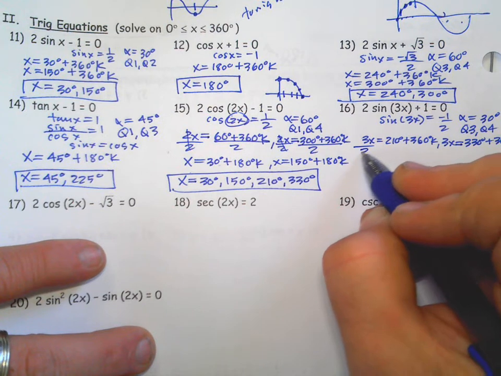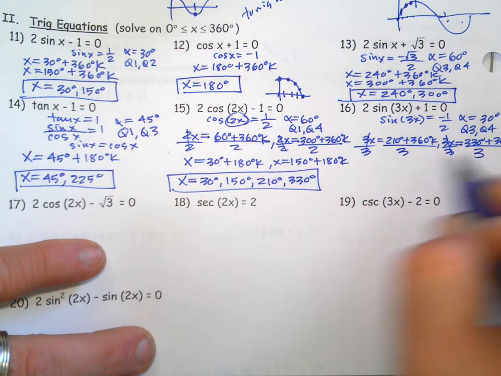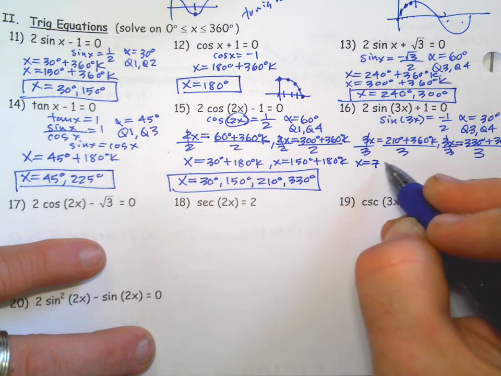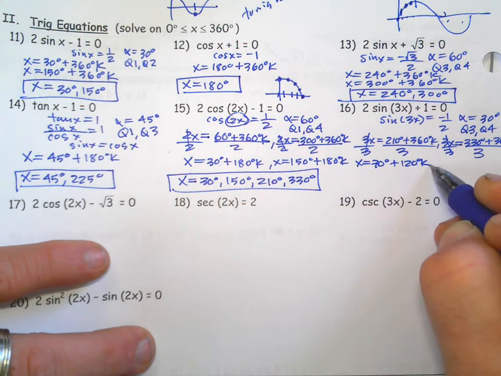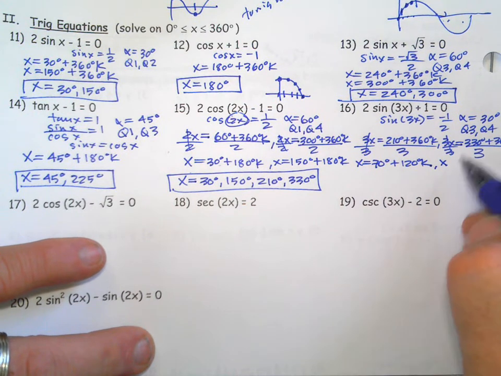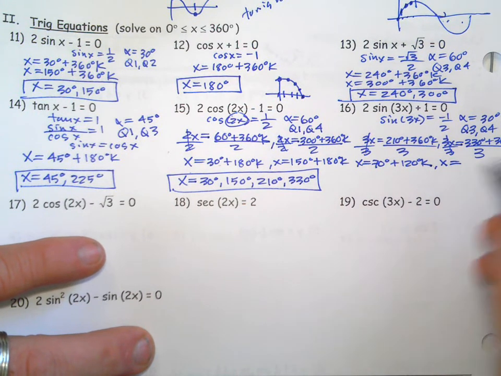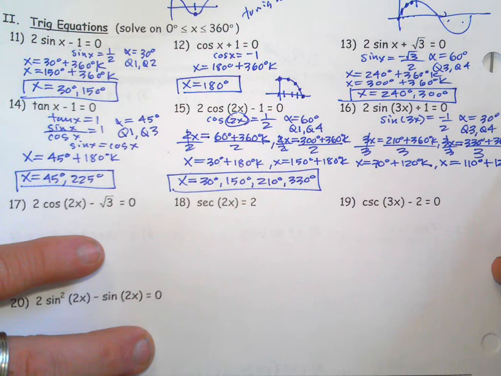Divide by 3, divide by 3, divide by 3, divide by 3. X equals 70 plus 120k. We should get 3 times the answers we usually get because the period is a third of what it usually is. So it's going through all these values 3 times as fast. So we better get 6 answers. We usually get 2 for 0 to 360.